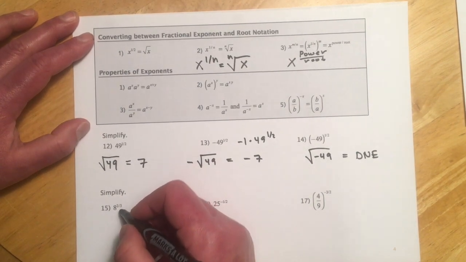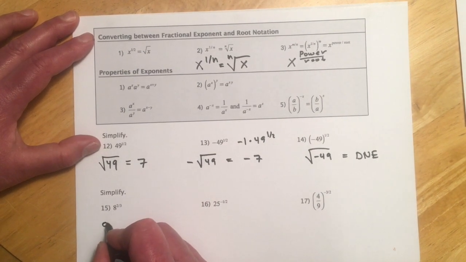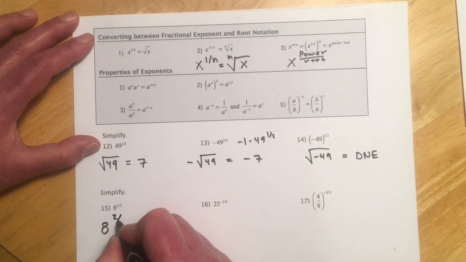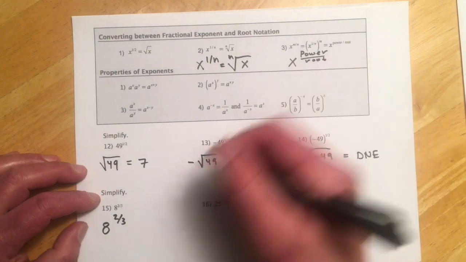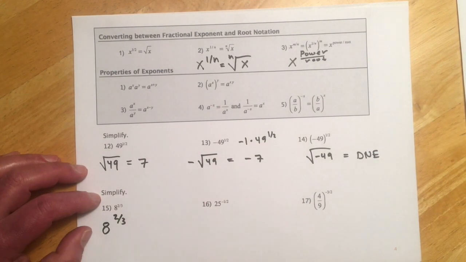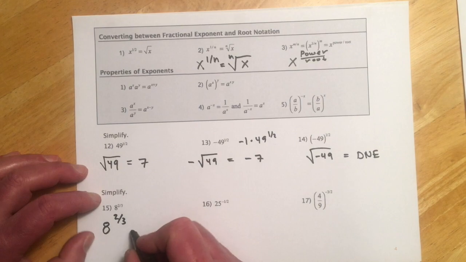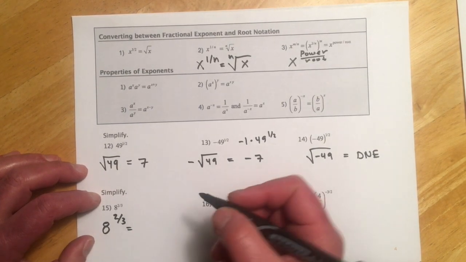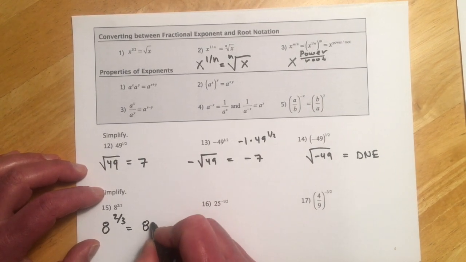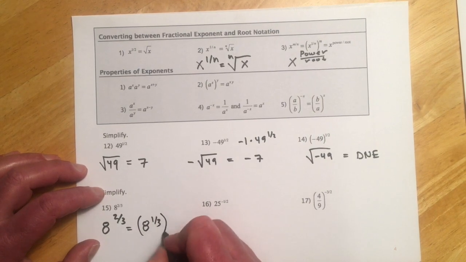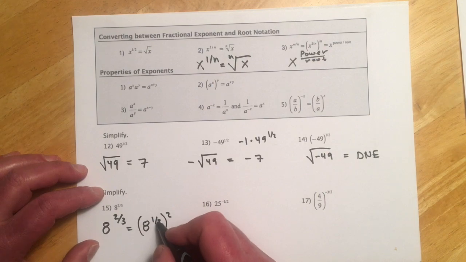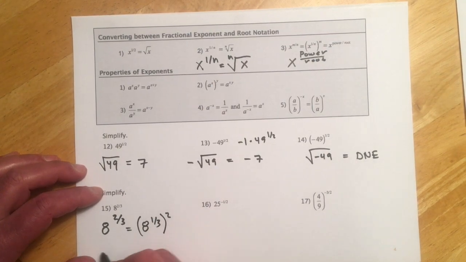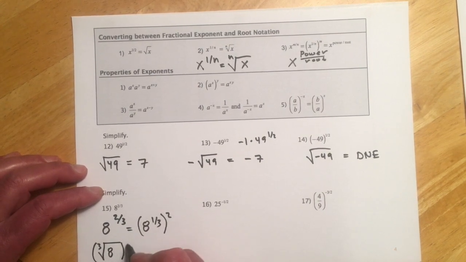Down here we get 8 to the 2/3. So let me write it a little bit bigger so you can see. So 8 to the 2/3. I always want to do the root before the power because the power is going to make it big, and I would much rather make it smaller before I make it bigger. So I'm going to think of this as 8 to the 1/3 squared. And that 1/3, remember, is like a root, so that's a cube root. So this is the same thing as cube root of 8 squared.